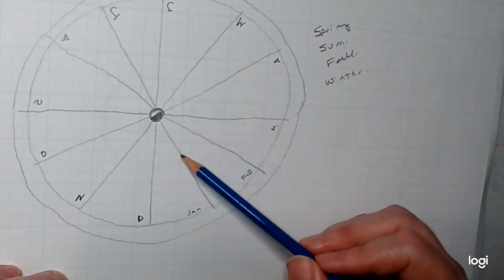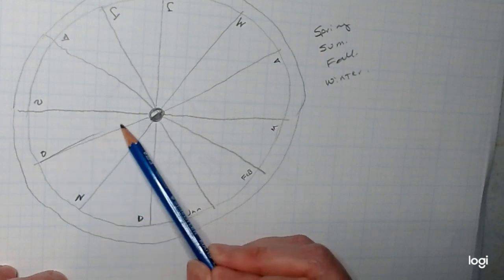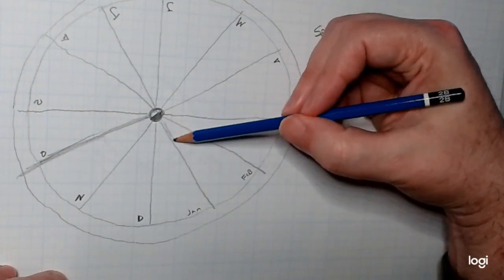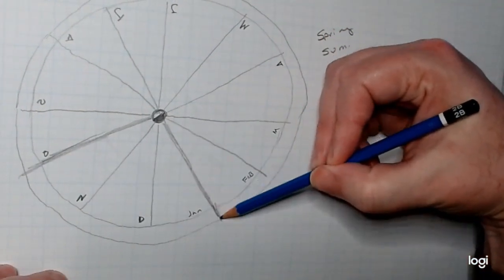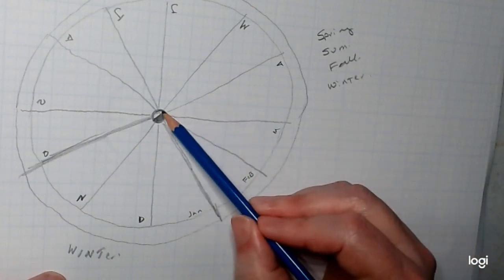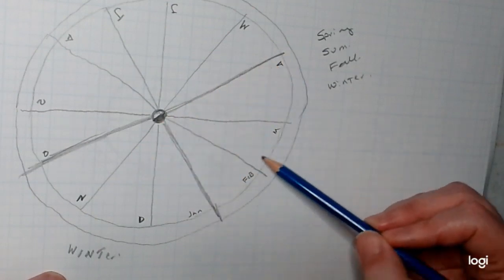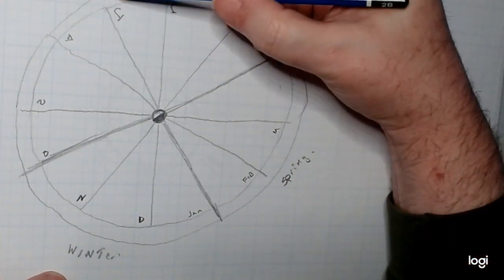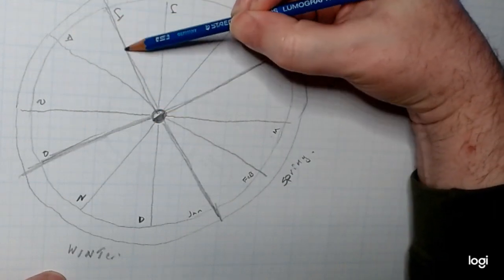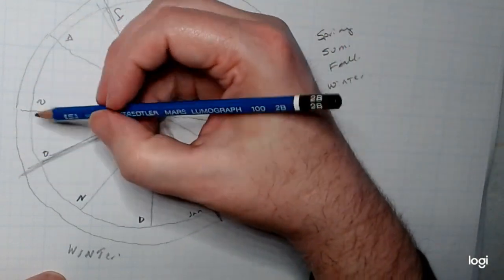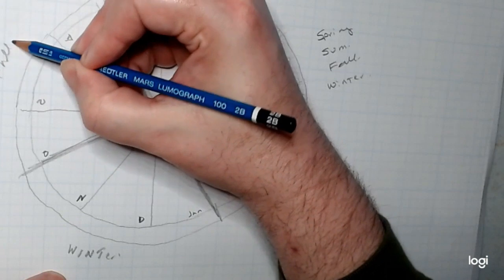All right, so you need 3 of each, right? So that you can divide your year into 4 seasons equally. So for me, I decided that the months of November, December, and January would be winter. And that would mean that February, March, and April is spring. And then May, June, and July is summer. And August, September, October is fall.